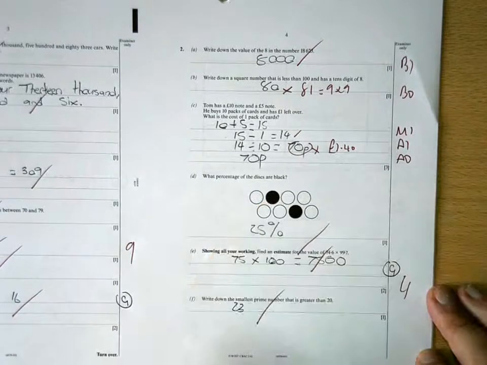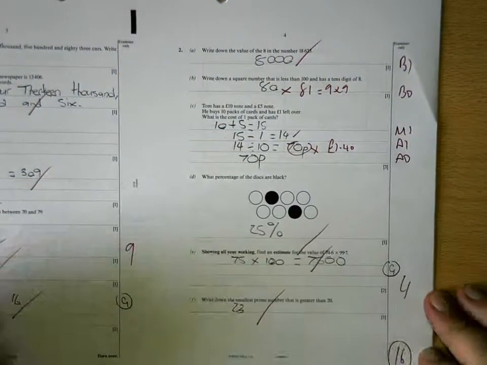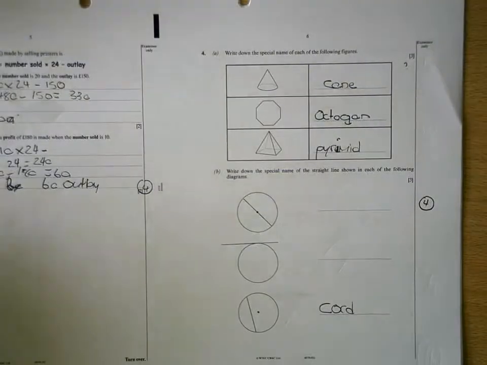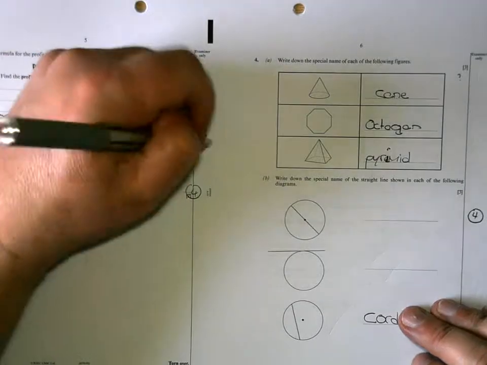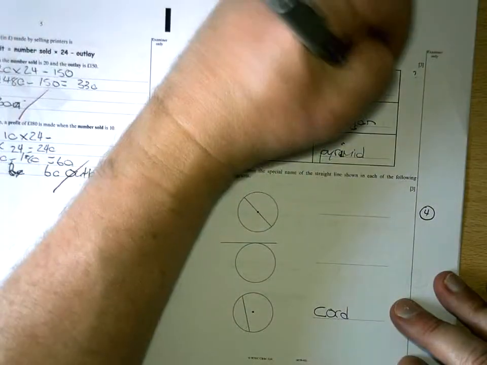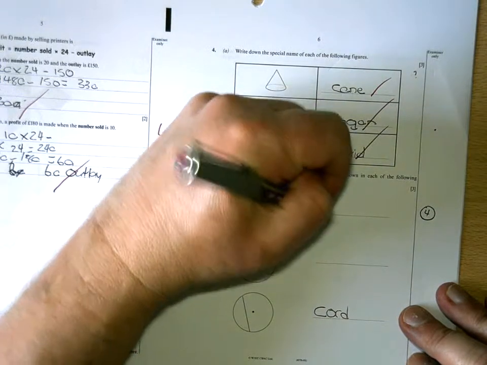And then you've got the 4 marks there. So 9, 13, 14, 15, 16. Well, you haven't got full marks, which is a shame, but it's not a bad start at all. That's good. Cone, octagon, pyramid. That's good. And that's a diameter.